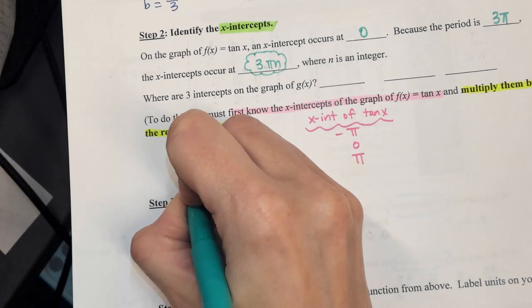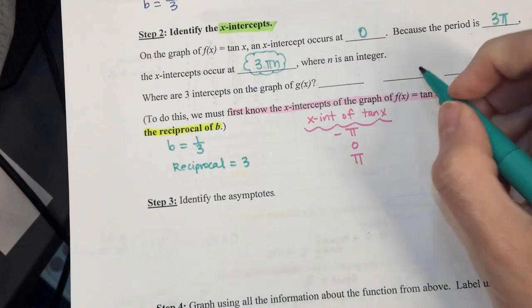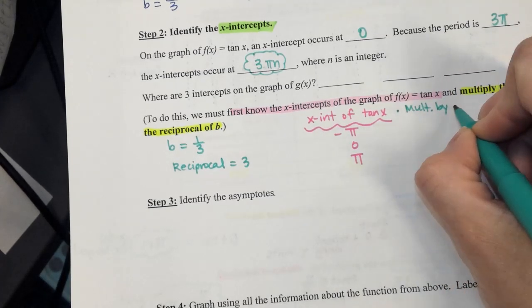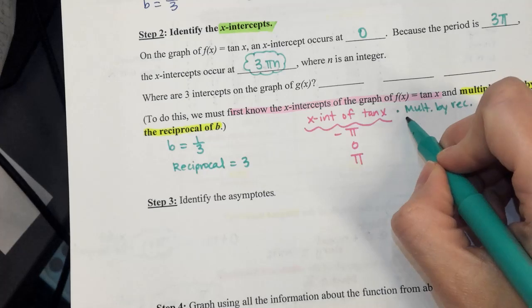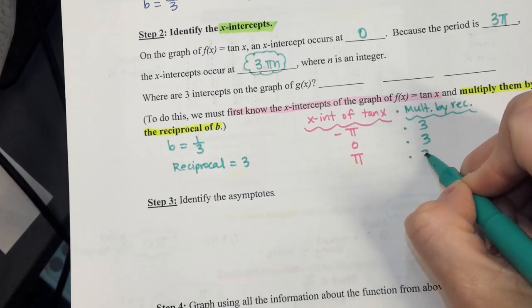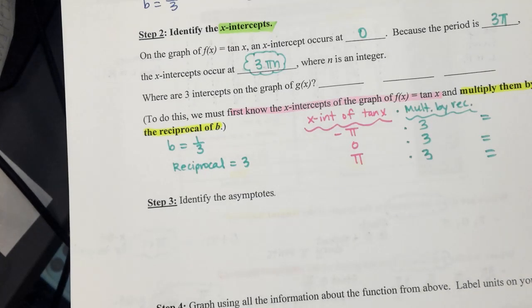So what's the reciprocal? 3. Okay, so we're going to multiply by the reciprocal. So we're going to times 3, times 3, times 3. Okay, and we're writing these out here to help you so that when you look back, it's easy to follow.